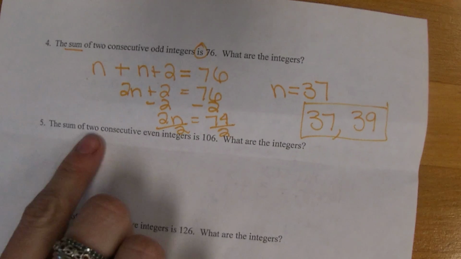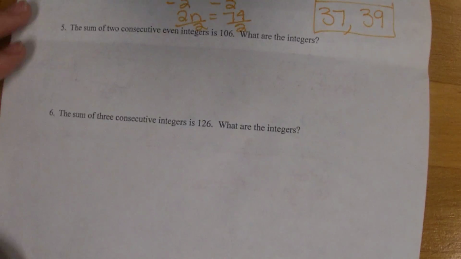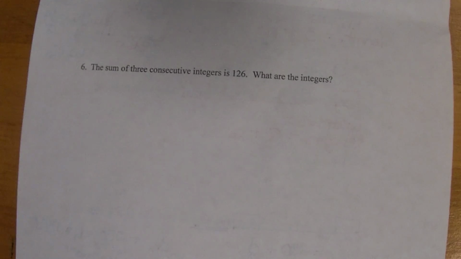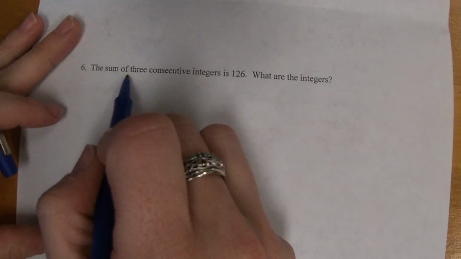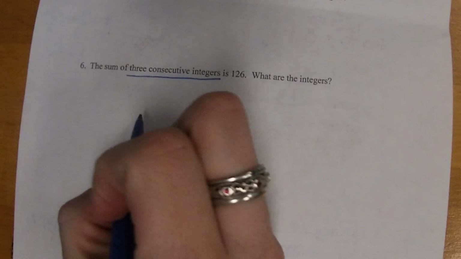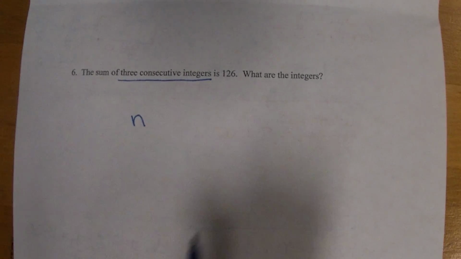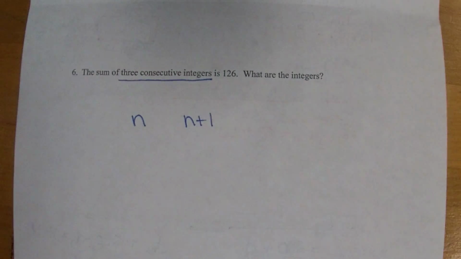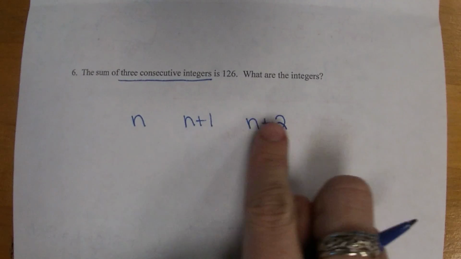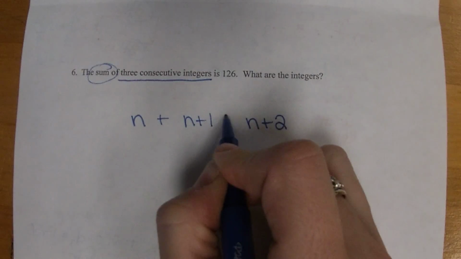Okay, number 5 is still 2, so I'm going to leave you to do that one on your own. It's very similar to the last one. It's even, consecutive even, so you should have a similar pattern. Number 6 says the sum of 3 consecutive integers. Okay, so the first number is just a number, n. Consecutive integers are 1 apart, so 1 more is going to be n plus 1. 1 more than that is going to be n plus 2. So I have 3 consecutive integers, and I want to take the sum of them, so I'm going to add those up.